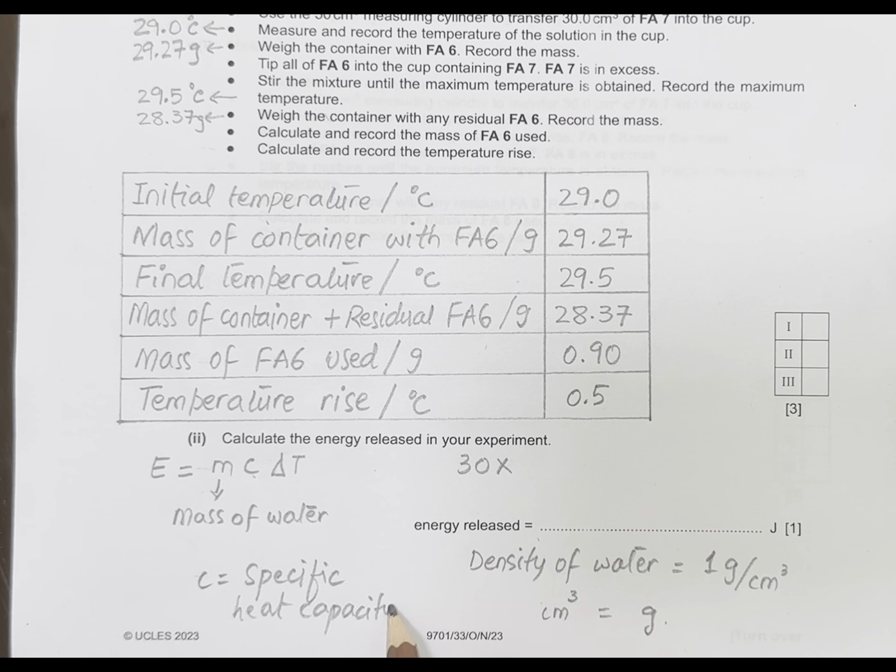Multiply by delta T, the temperature rise, which we have seen was 0.5. This is how we calculate the energy released in this experiment. The value of this answer is 63 joules. Now let's proceed to the next part.